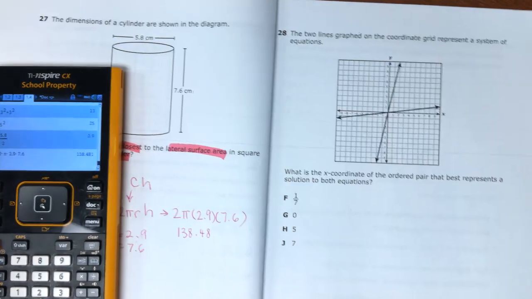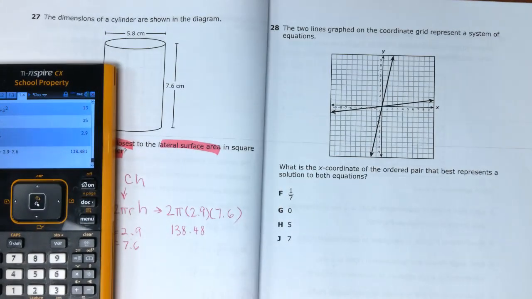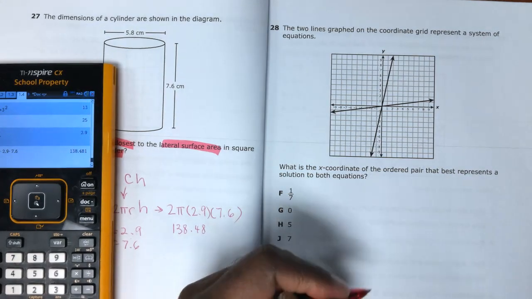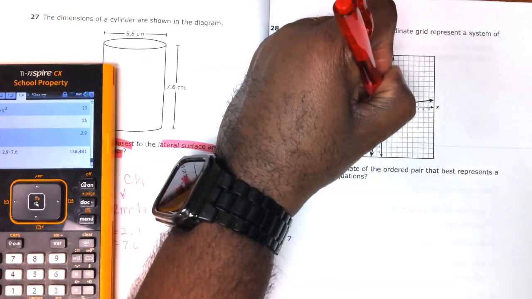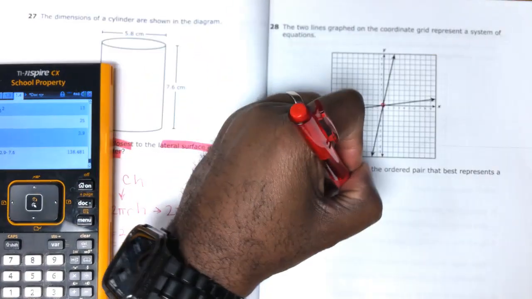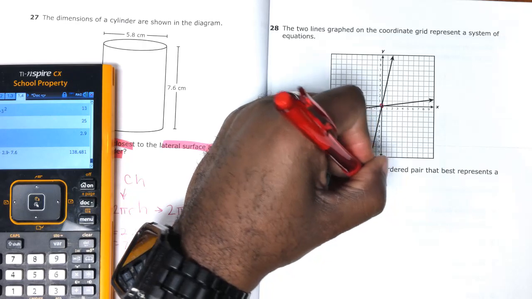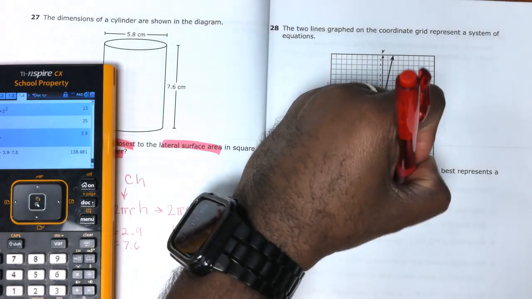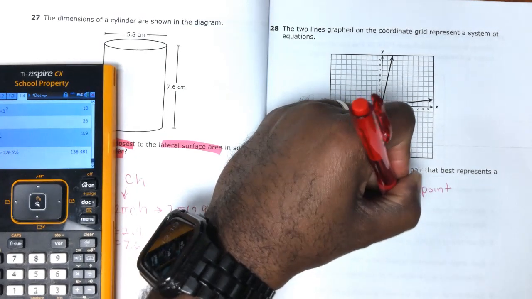The two lines graphed on a coordinate grid represent a system of equations. What is the x-coordinate of the ordered pair that best represents the solution of both equations? So first, what is a system of equations solution? It's the point where they cross. So the solution is the point where the lines cross.